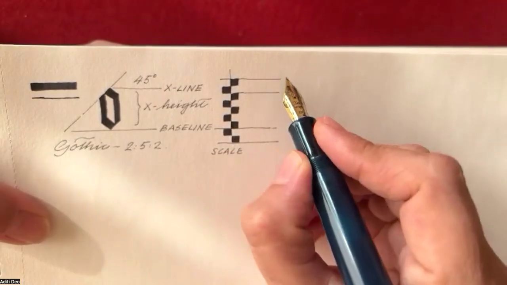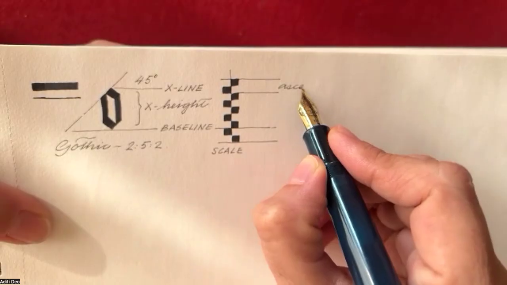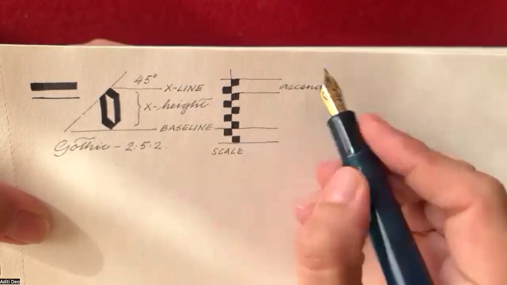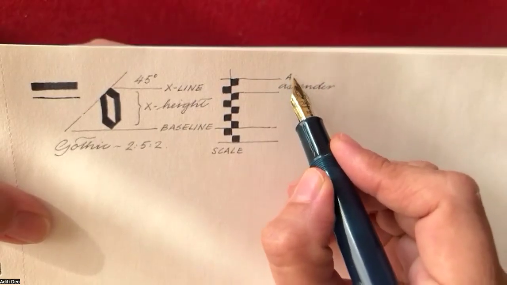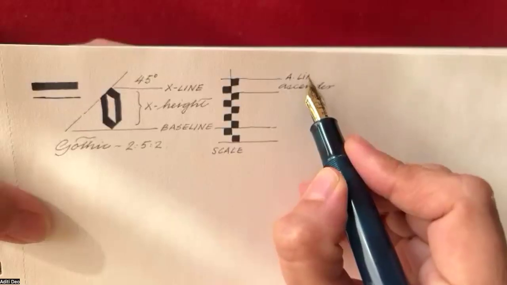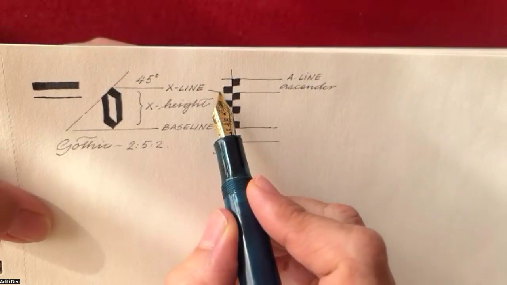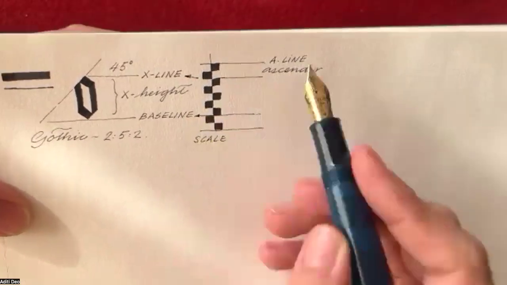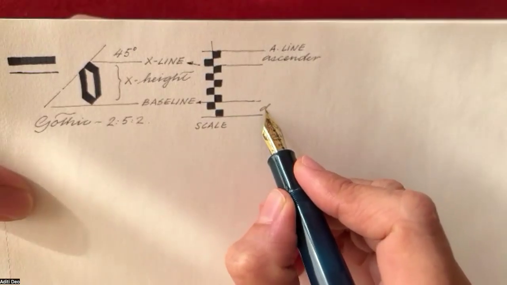This is the ascender height or ascender space. And the line on top is the ascender line. This one you know is the X line. This one you know is the baseline. And the bottom is the descender space.